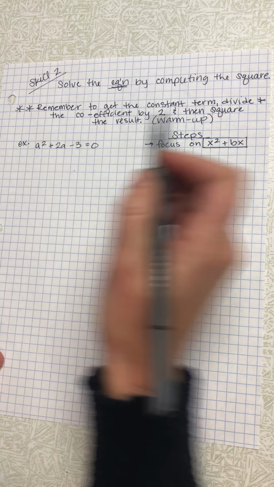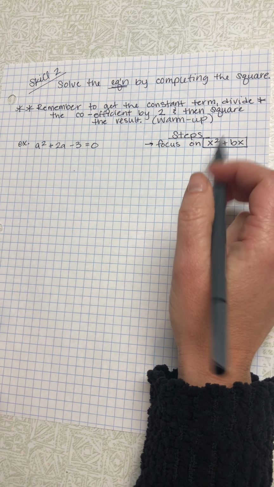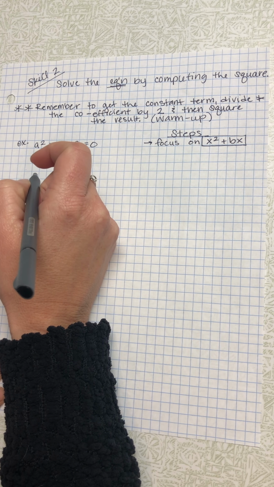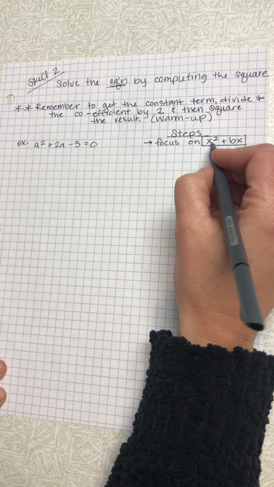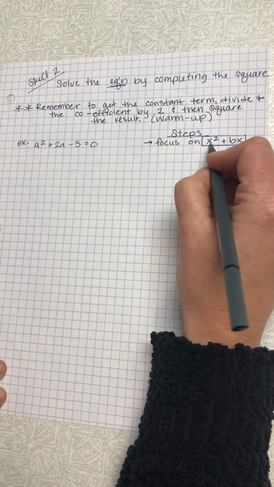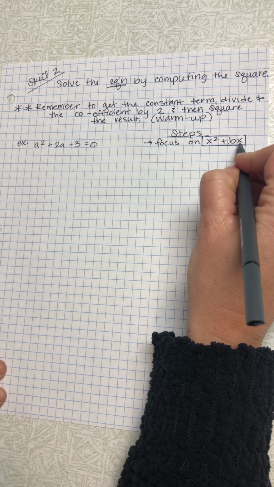We're going to walk through an example, and I started a list of steps. I feel like that's going to be easier to help keep track. So here we go. We want to focus for these problems on the x squared and the bx, okay?